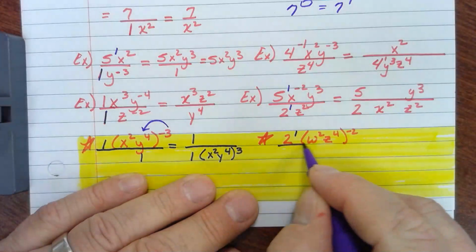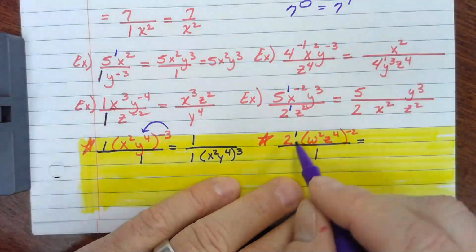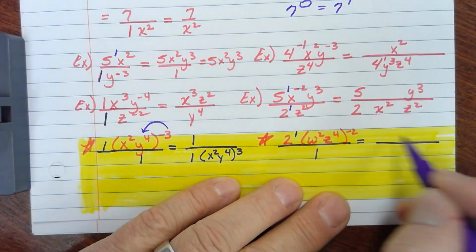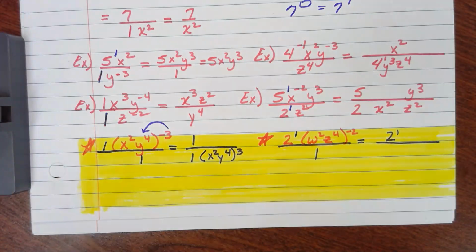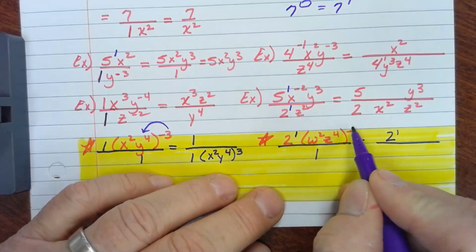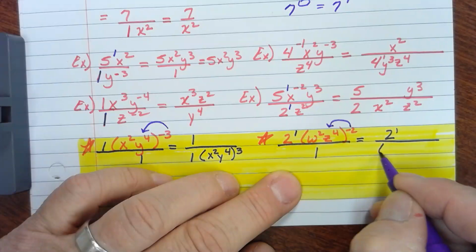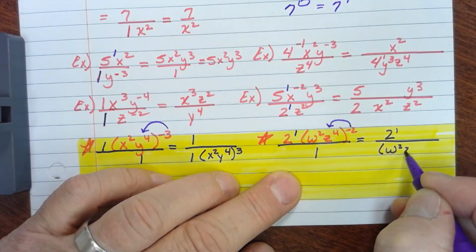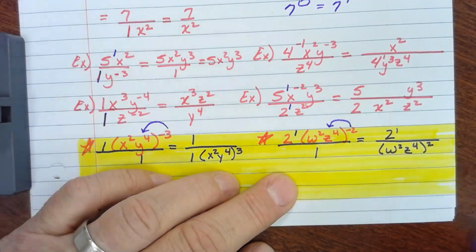So I know there's also a denominator. This 2 is not moving because it's a positive exponent already. This base is being acted on by a negative 2. So all of that is going to move to the denominator, and this exponent is going to be a positive 2.